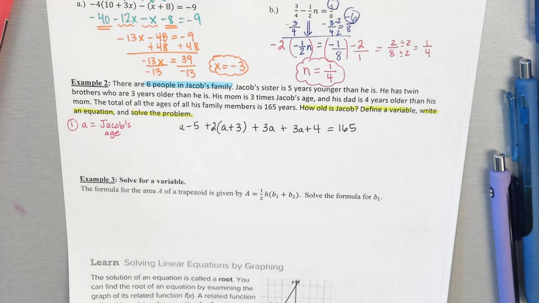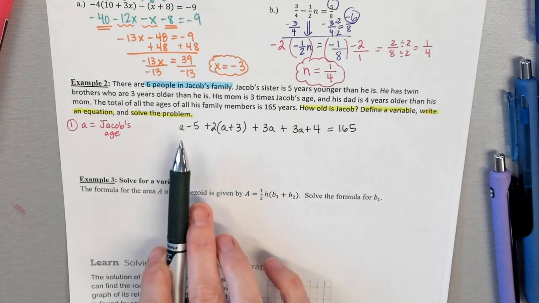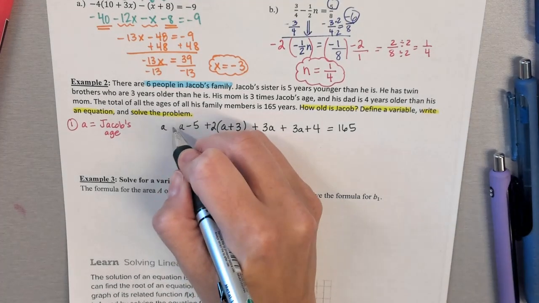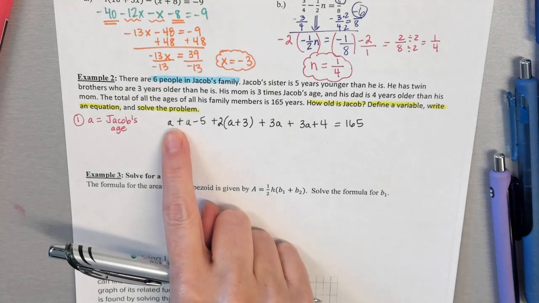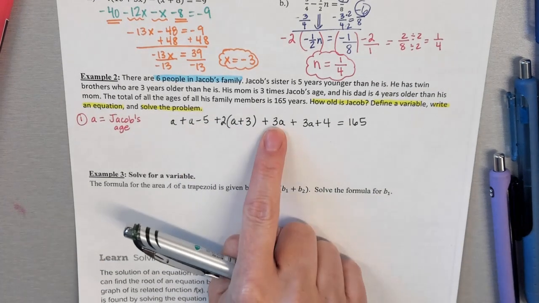So there's 6 people in his family. Do I have all 6 people represented? Who am I missing? Yep, so I have the twins here, his sister here. Yeah, what about just Jacob? Don't forget Jacob. Better put an A plus there. Okay, so we gotta have Jacob. So now we have Jacob, his sister, the twins, his mom, his dad.